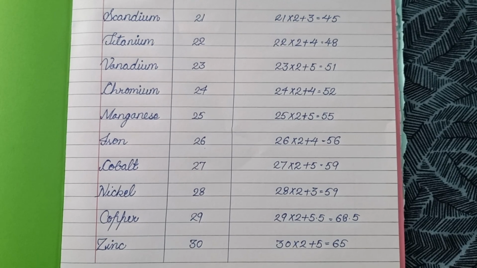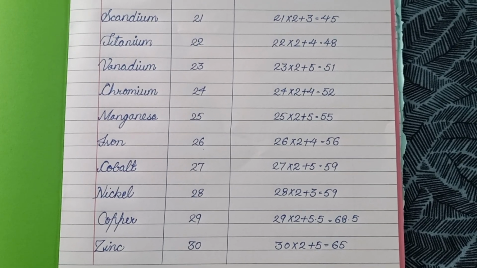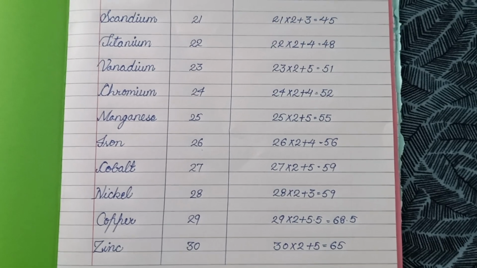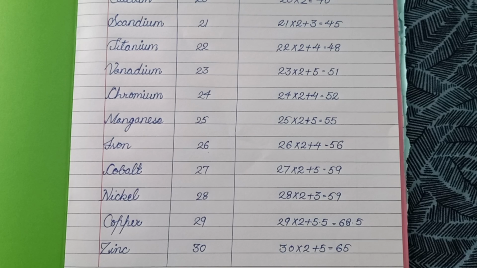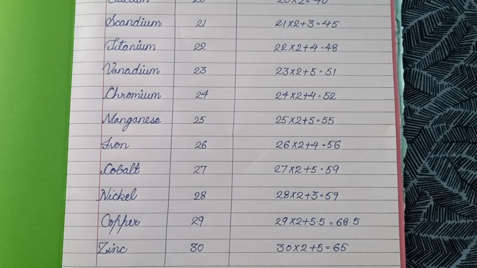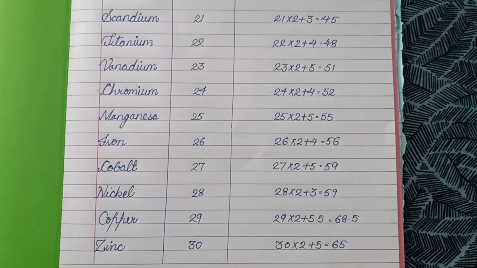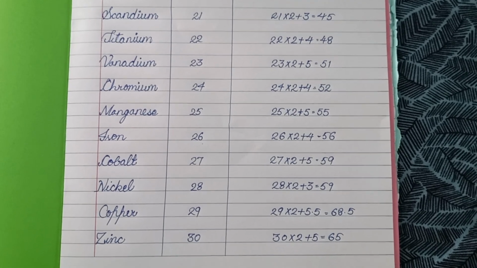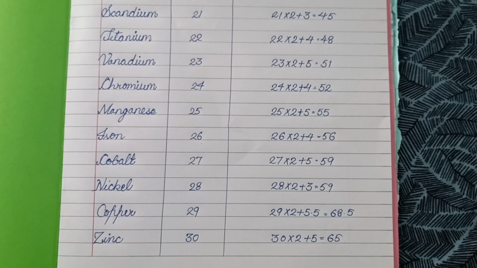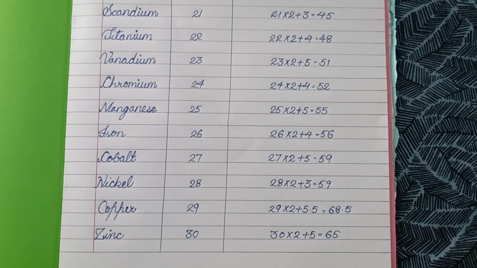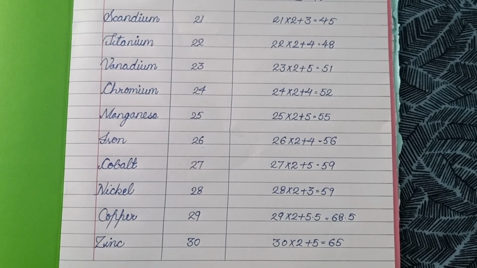And in the case of nickel, you need to add 3 after multiplying its atomic number by 2. And copper, with atomic number 29, multiply the atomic number by 2 plus 5.5, 63.5 is the atomic mass number of copper. And in the case of zinc, the atomic number is 30, multiply it by 2 and then add 5 to that. So its atomic mass number is 65.